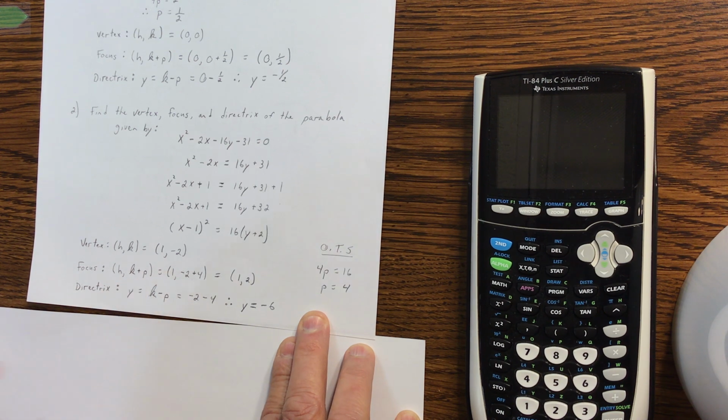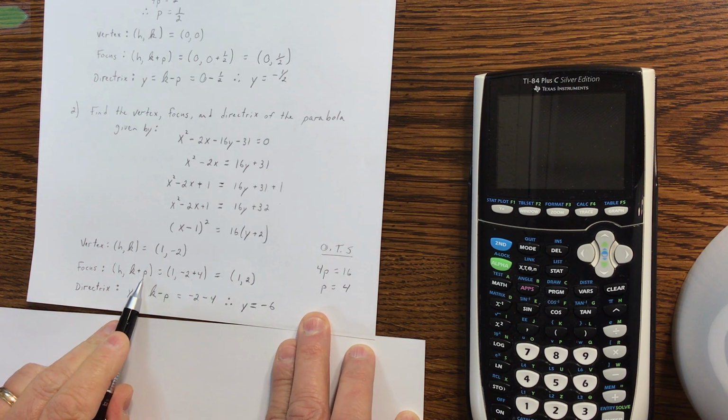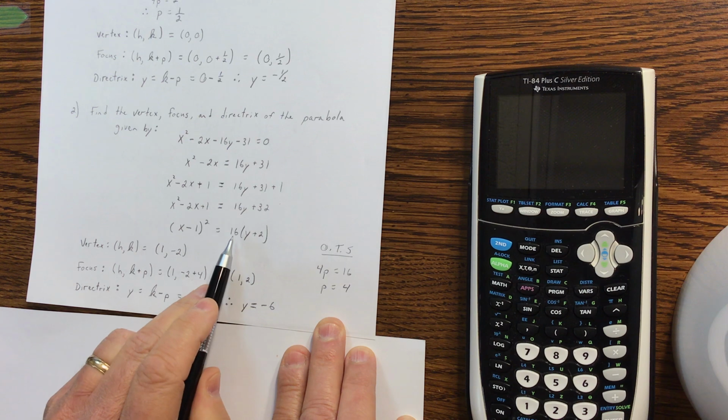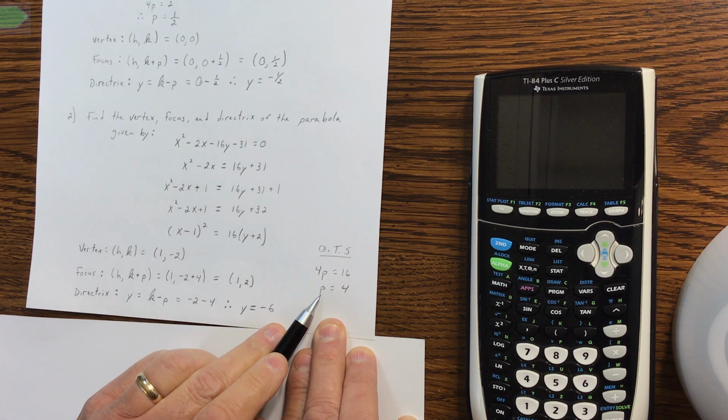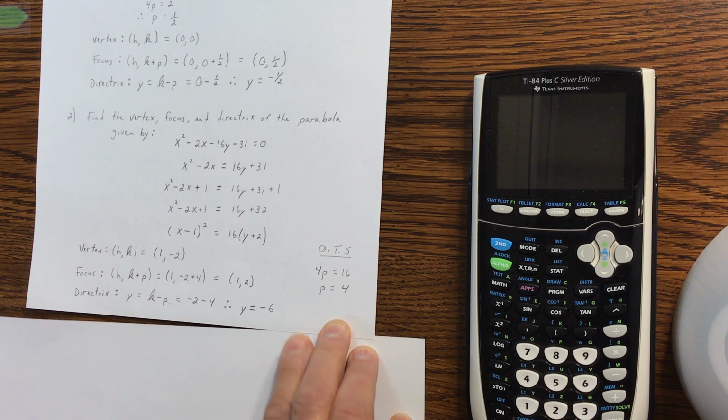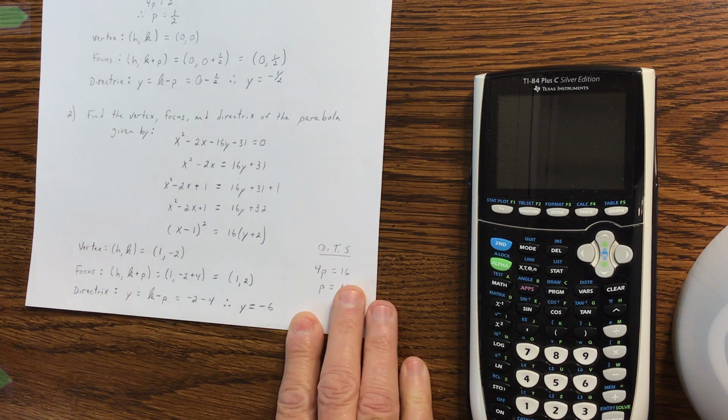In order for us to do the focus, we have to know the value of p. In other words, that's the distance between the vertex and the focus. So we already know that 4p has got to equal 16. And if we solve for p, we know that p is going to be 4. So doing our math, we will see that our directrix is y equals negative 6. Now this is the way the book is showing it.